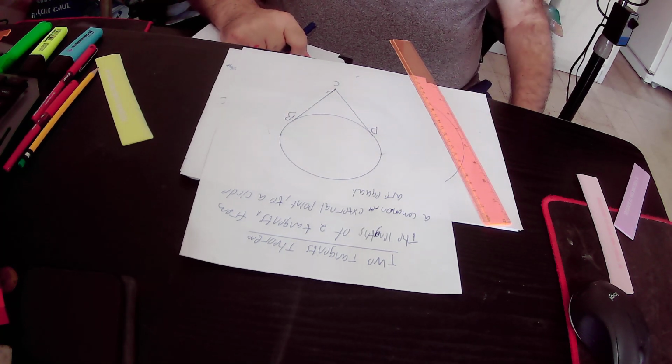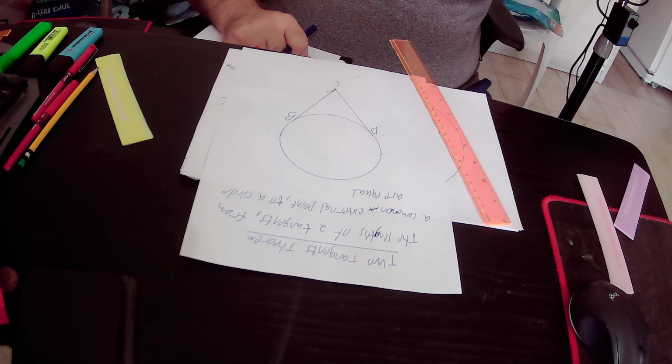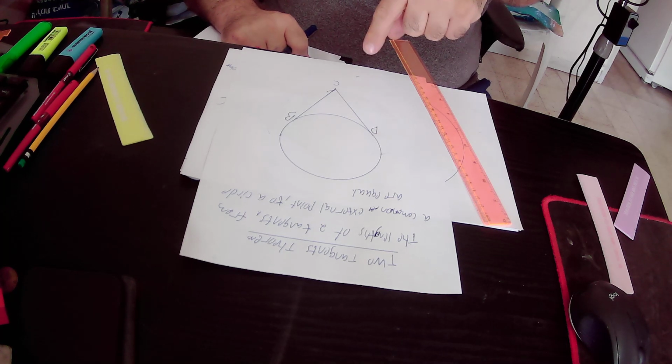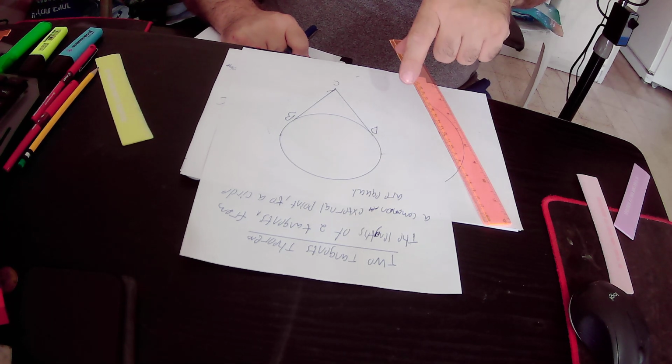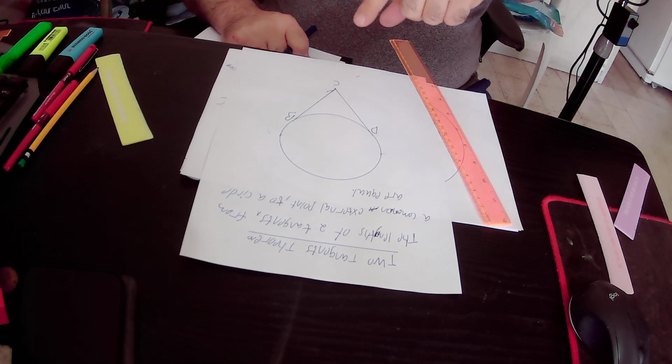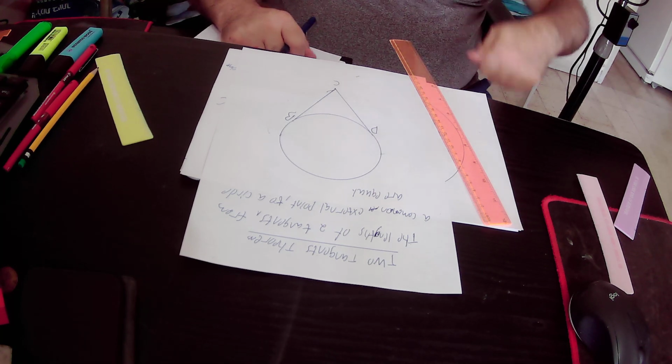Then, according to the two tangents theorem, whenever you draw two tangents from a common external point, that is to say from point C to the circle, the lengths of those two tangents will be equal to each other.